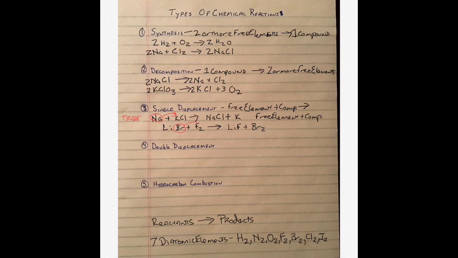So the Br is going to trade places with the F, and that's what happens in a single displacement reaction. We have two things trading places. And then both of those are nonmetals, so the nonmetals would trade places.